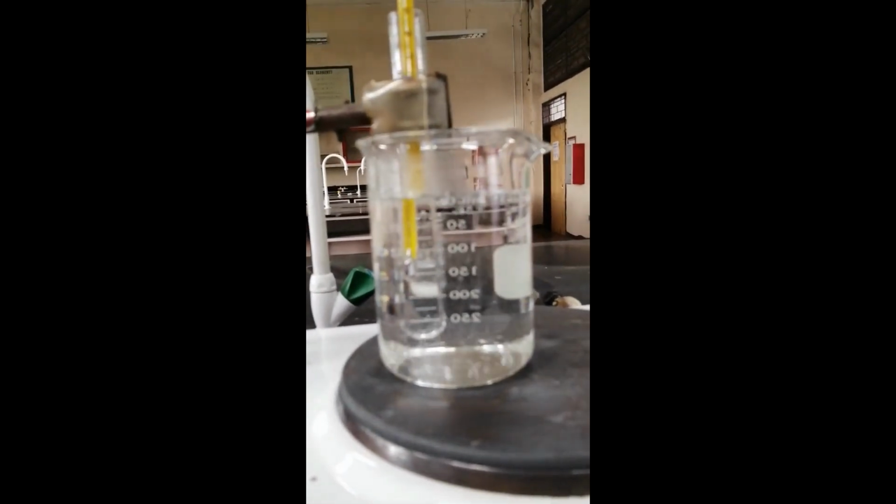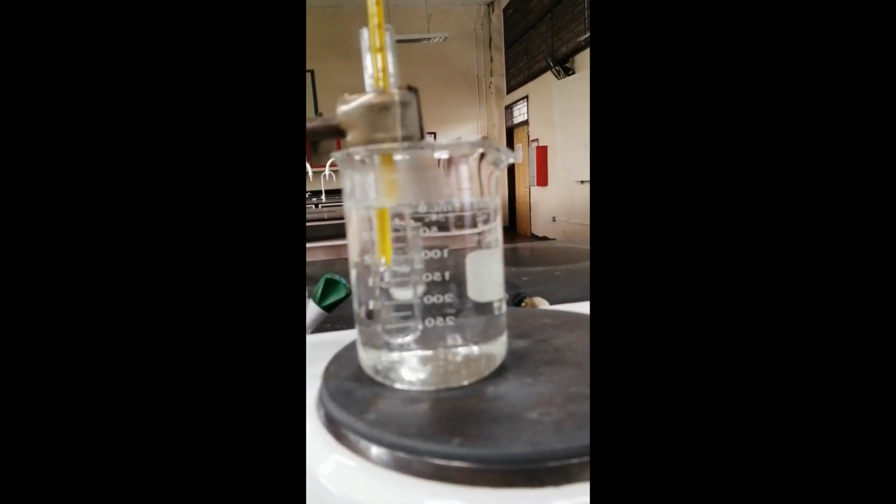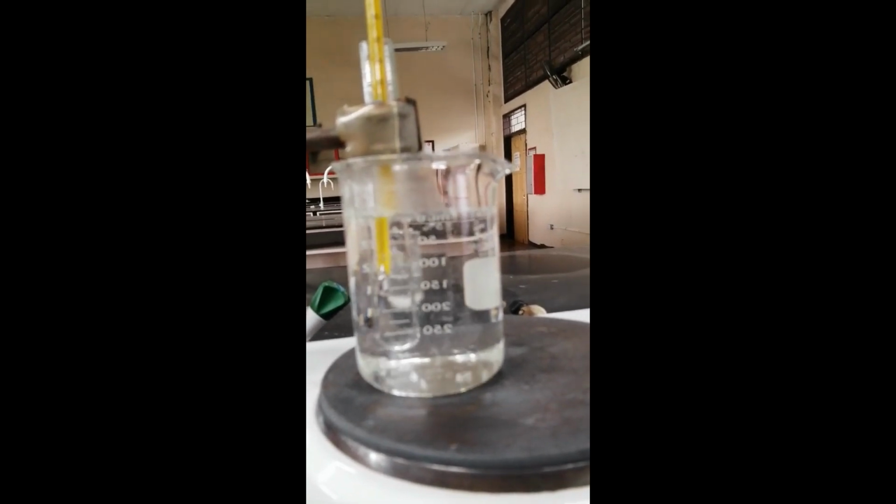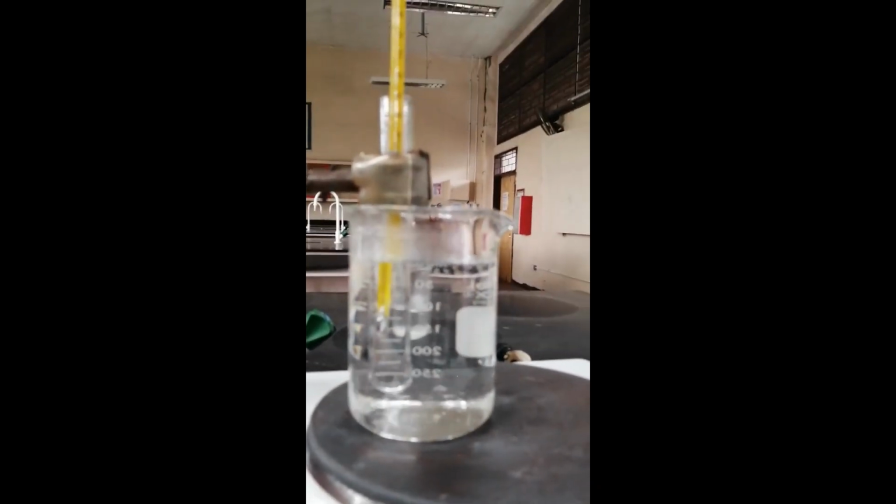So 82 na yung temperature ng boiling point ng ethanol. So the boiling point of ethanol is 82 talaga. So mas mababa yung boiling point niya kaysa sa water, which is at 100 degrees Celsius.